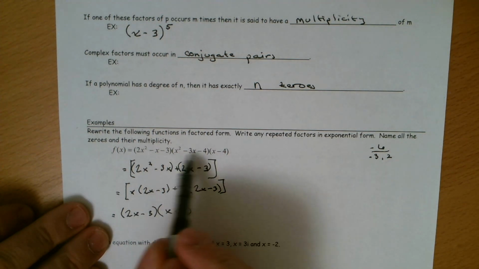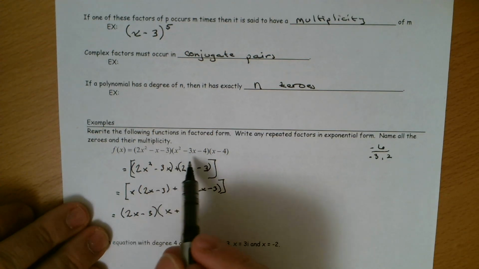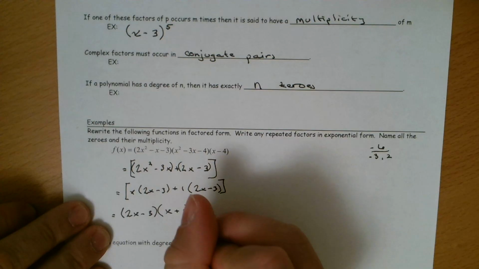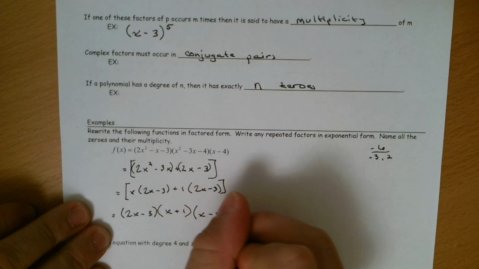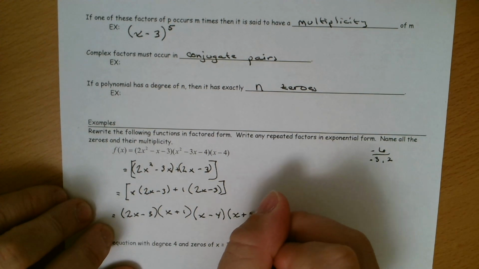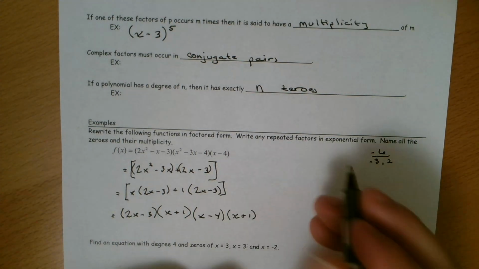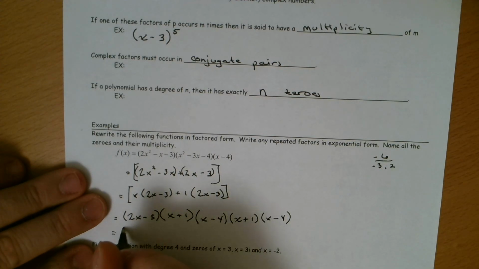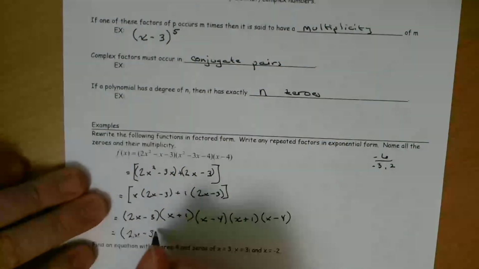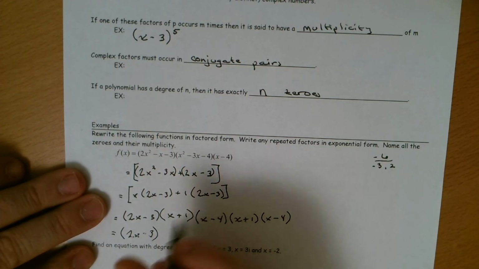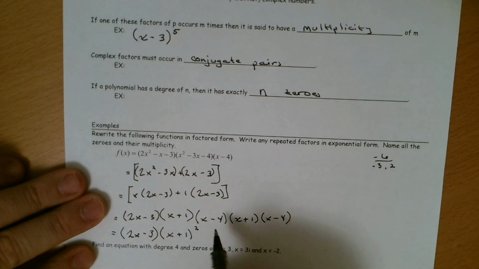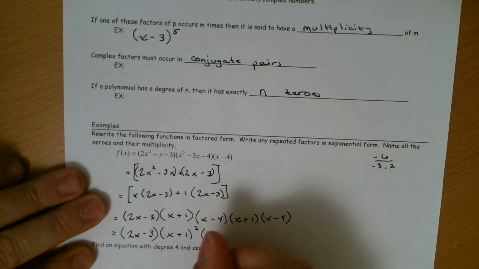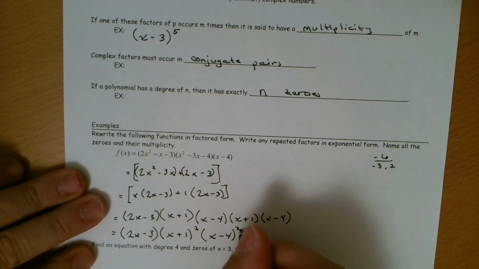Now let's take a look at this next part of the polynomial right here, x squared minus 3x minus 4. Factors of negative 4 that add up to be negative 3 are x minus 4, x plus 1. And then we still have that x minus 4 on the end. So simplifying this one more step, nothing can happen to the 2x minus 3. But we have 2 of these x plus 1s, so I'm going to write x plus 1 squared. And we have 2 of these x minus 4s, so I'm going to write x minus 4 squared.